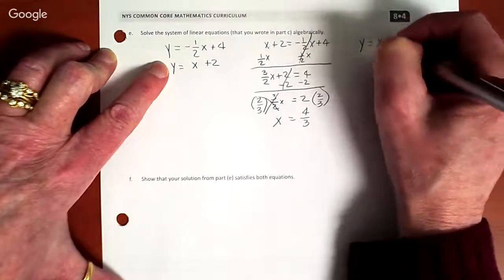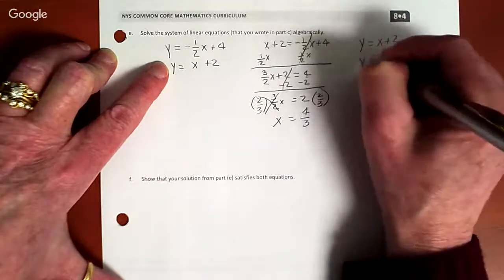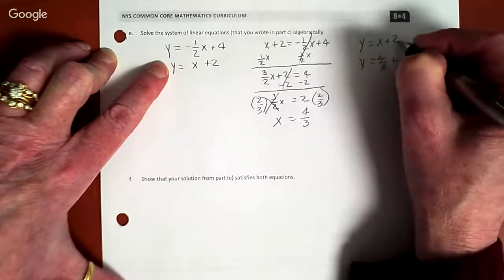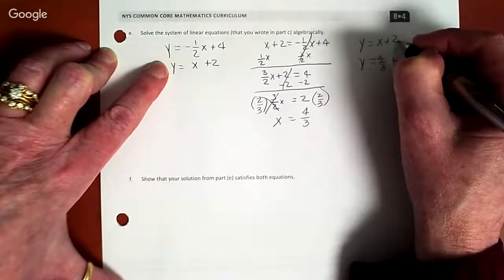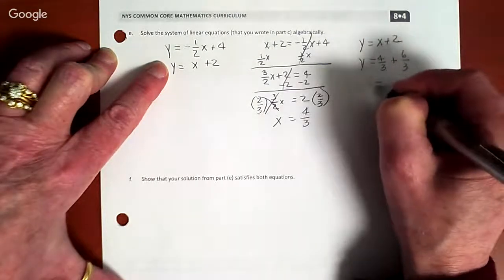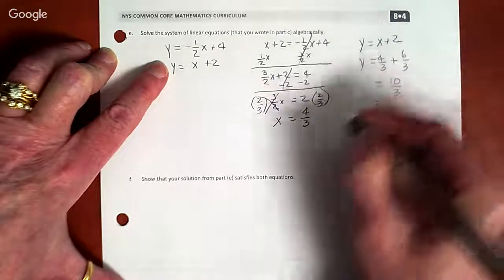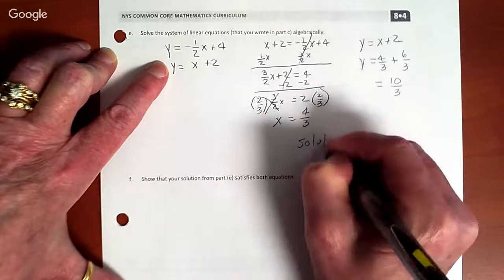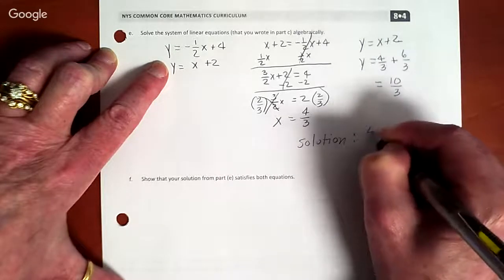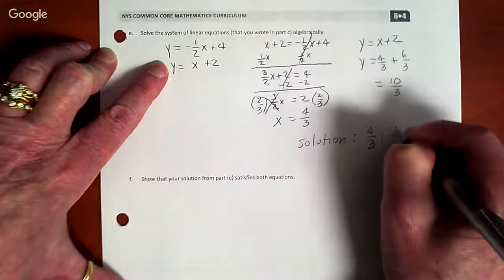So let's replace it over here. So y equals x plus 2, which is 4 over 3 plus, let's change this 2 to a fraction. So 2 times 3 is 6 over 3. So y equals 10 over 3. So the solution is 4 over 3, 10 over 3.